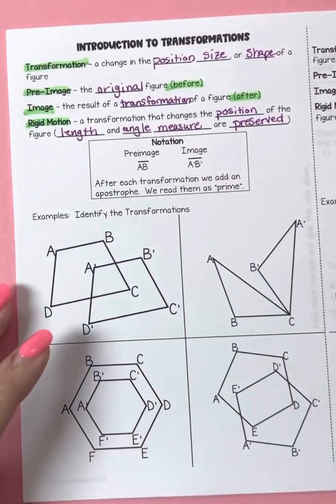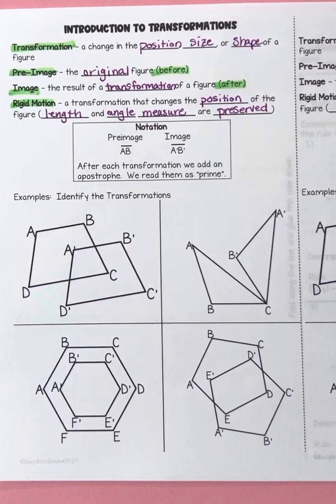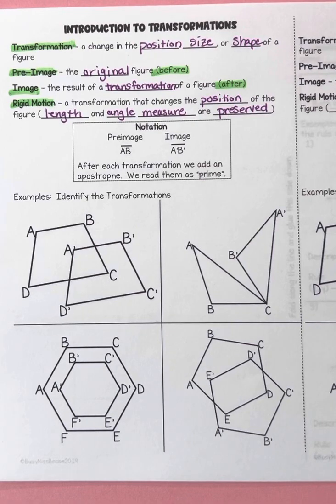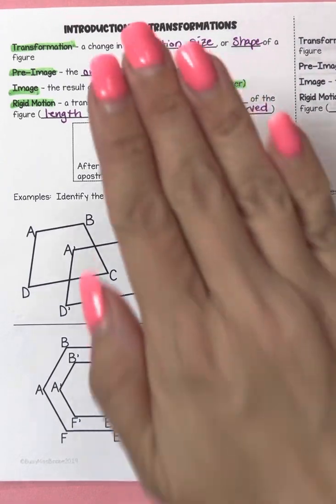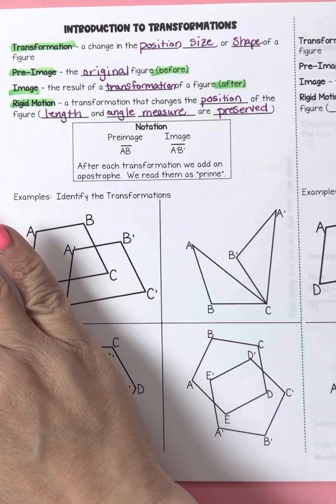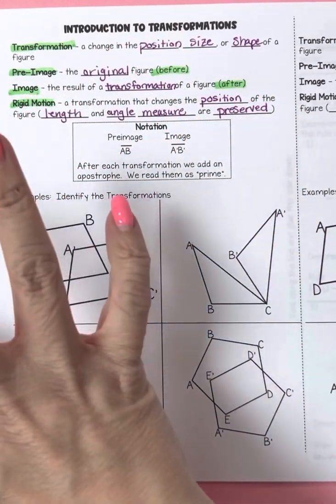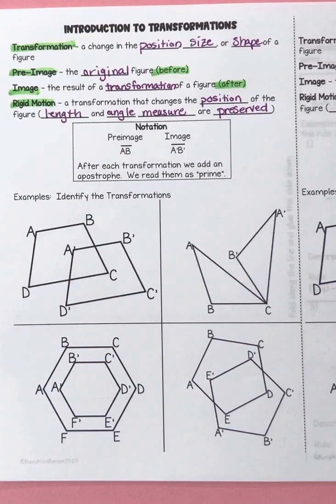Preserved just means kept. So rigid motion, that's a lot of words. Really, it just means that a shape moves around, but it doesn't change size or shape. Like if a shape is here and it slides over there, that's rigid because it moved, but it didn't change shape and it didn't get bigger or smaller. So it just means it moves to a different place.